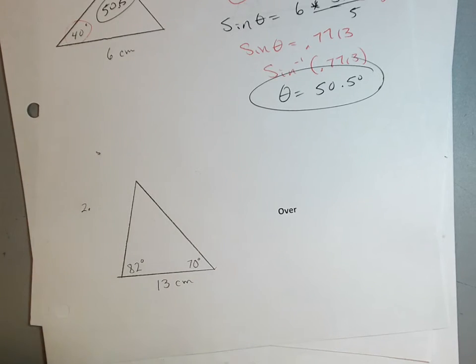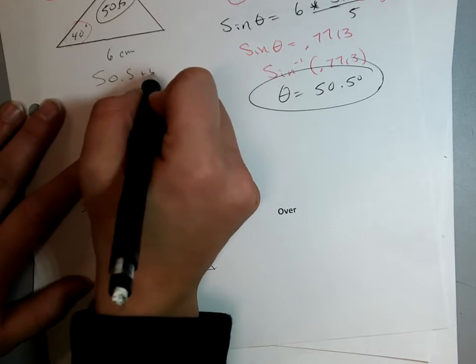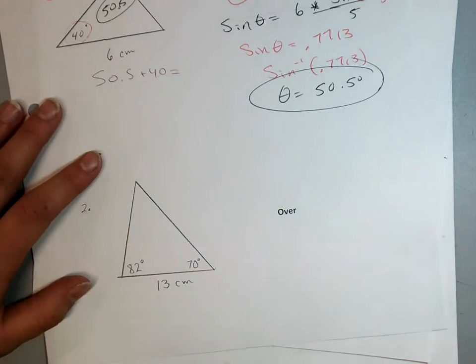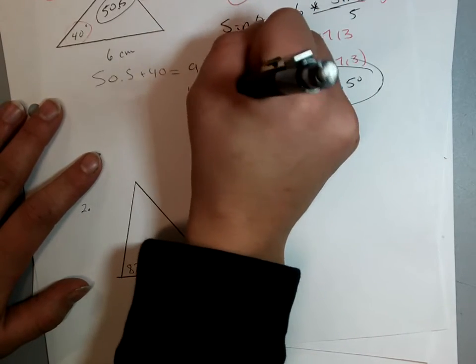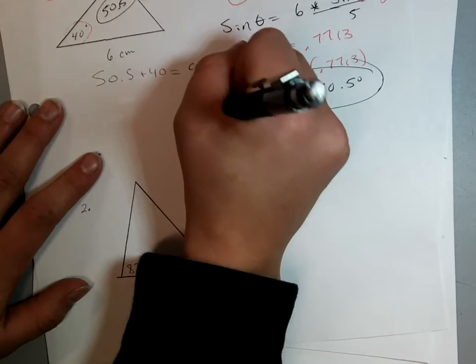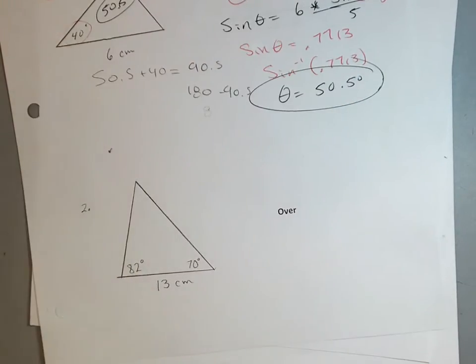Yes, add them up, subtract from 180. Does that make sense, everybody? Keep going, Autumn, you're doing great. Subtract from 180. It's 180 this time, not 90, because there's no 90 in it.